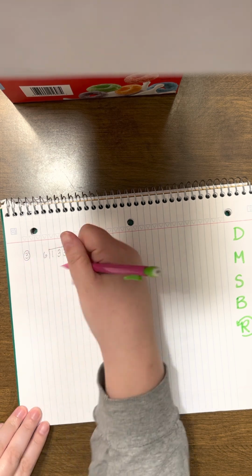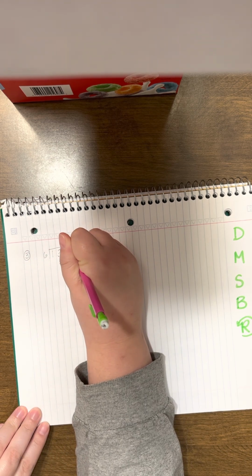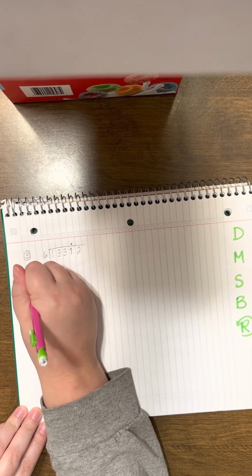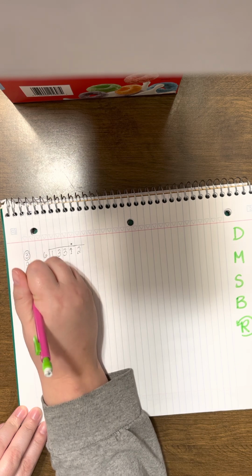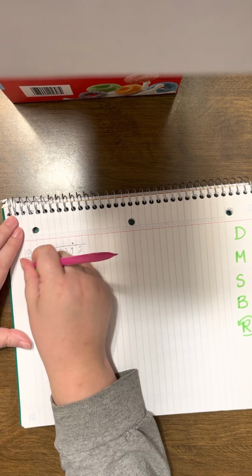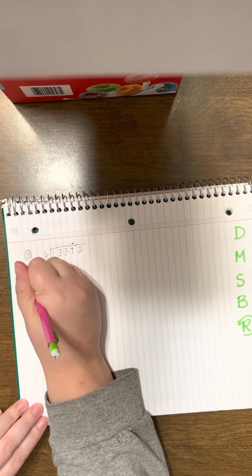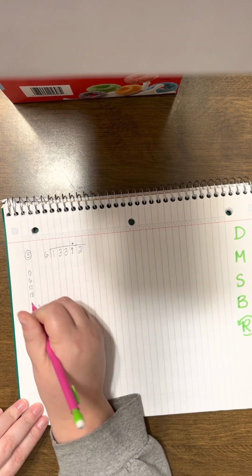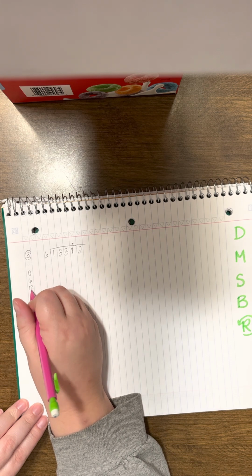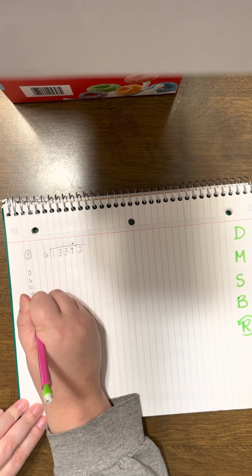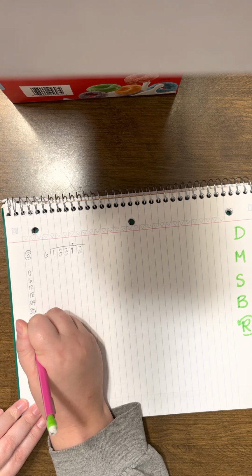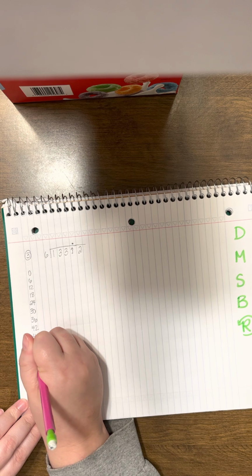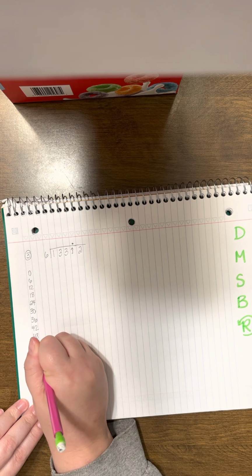First thing I'm going to do is raise my decimal to the roof. And if I'm not sure about my 6s, I'm going to write my facts. 0, 6, 12, 18, 24, 5 is 30, 6 is 36, 7 is 42, 8 is 48, and 9 is 54.